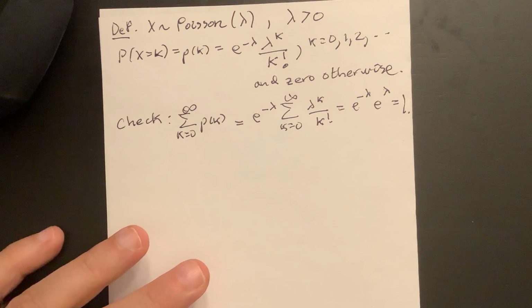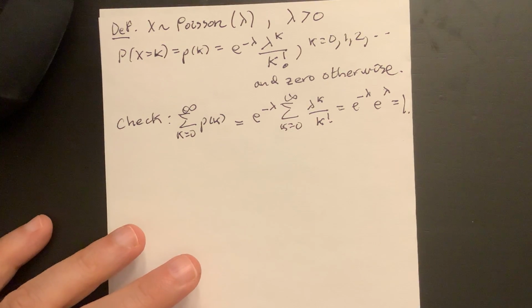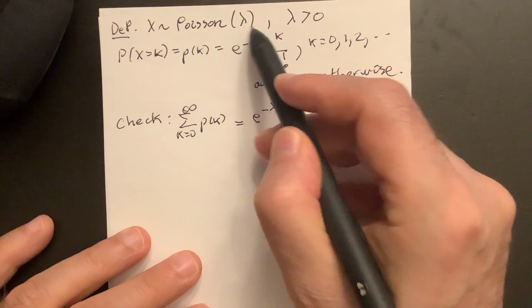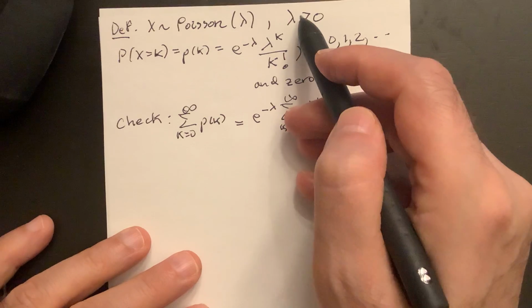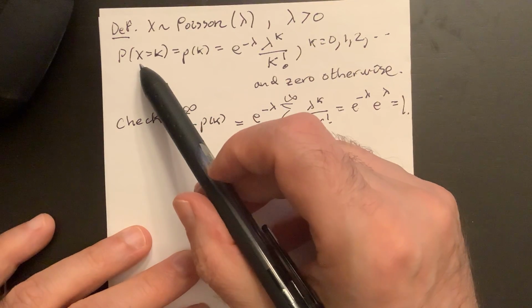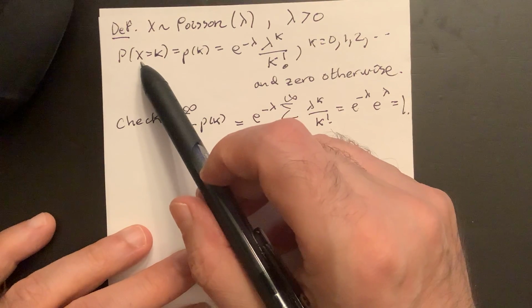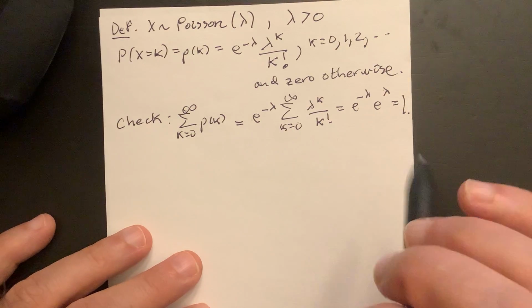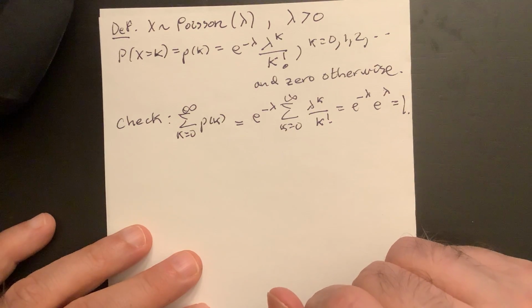Okay, the next discrete random variable is the Poisson random variable, with what we call the rate lambda. It has to be a positive number. It doesn't have to be an integer. And our PMF is defined non-zero for any non-negative integer.